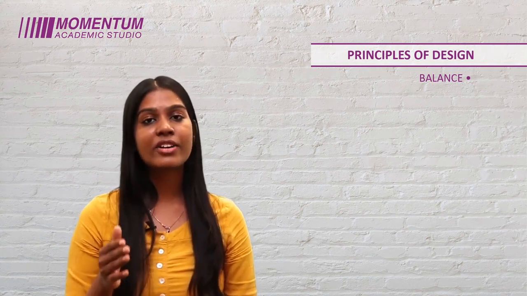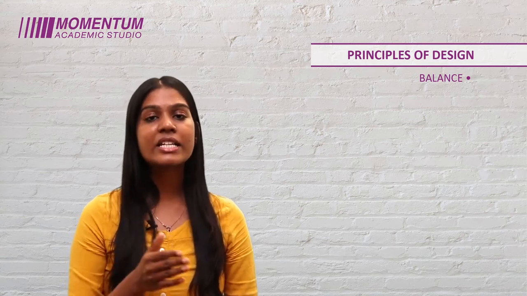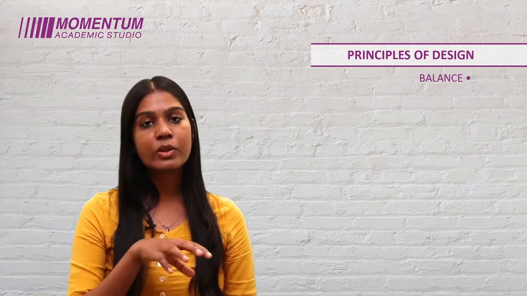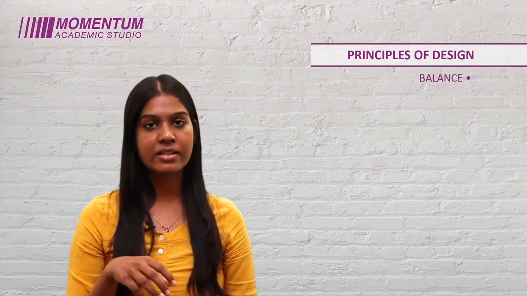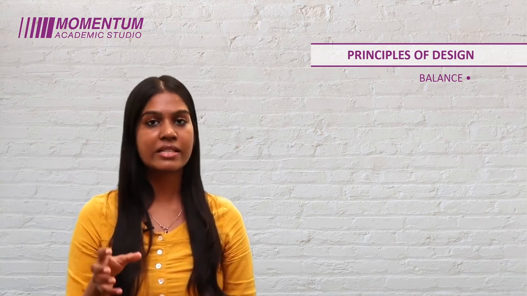Balance is classified into three types. The first type is symmetrical balance. In symmetrical balance, the elements or the weight are distributed equally across the central axis. So basically the elements will be either repeated or mirrored in this type of balance.